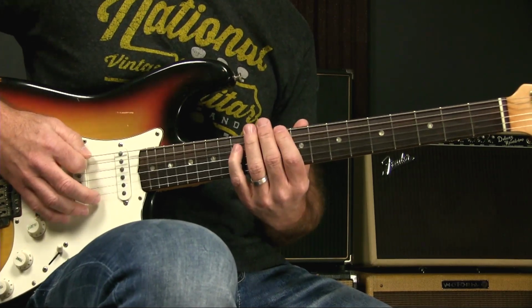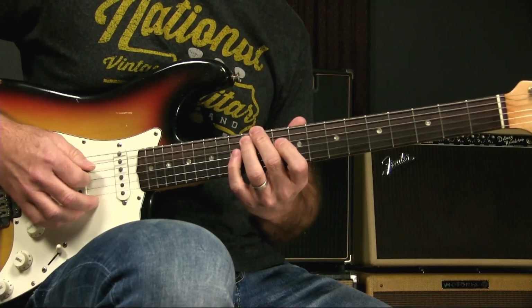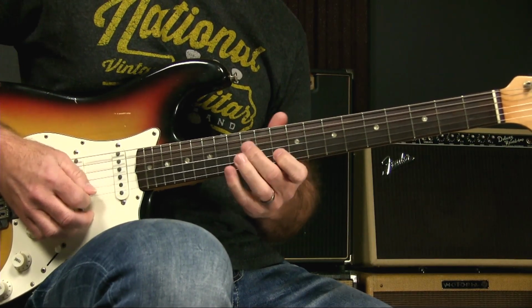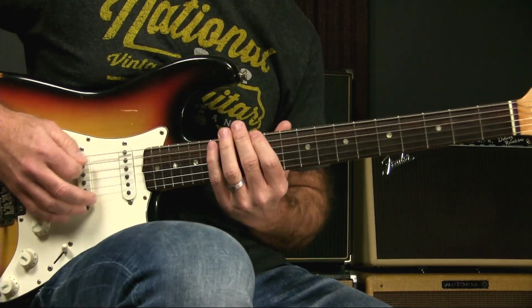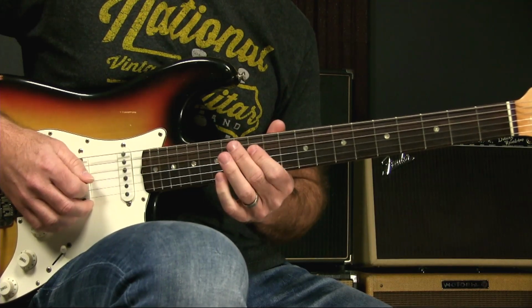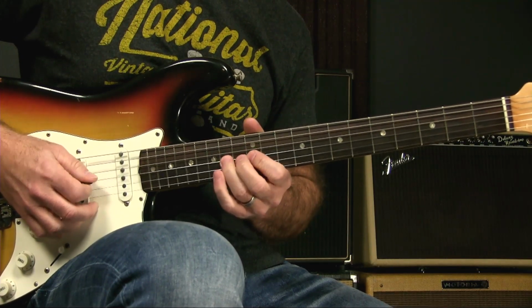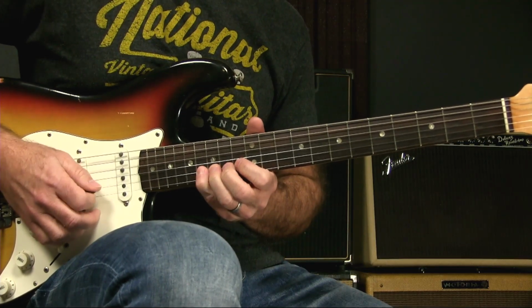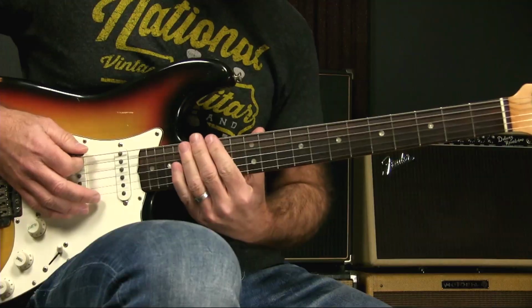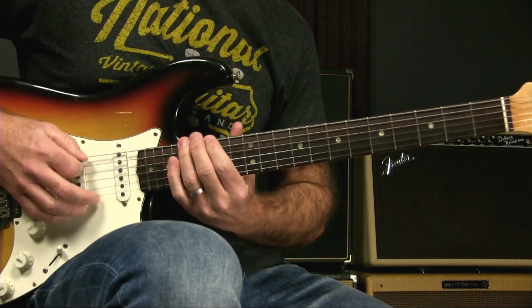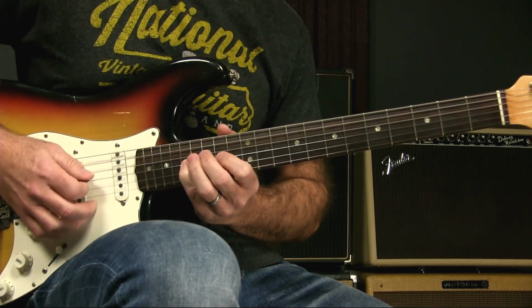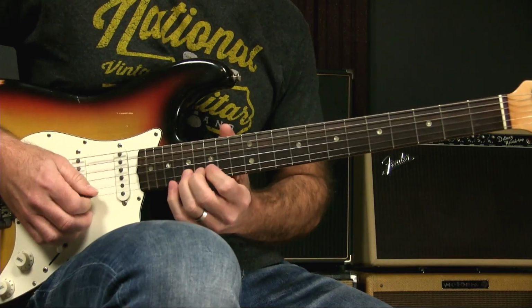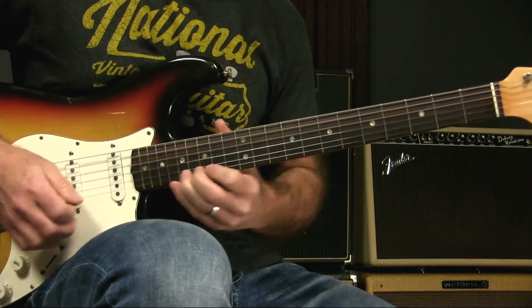Right, if you're in box 3, 4, flat 5, 5, flat 7, 1, flat 3, 4, flat 5, 5, flat 7, 1, flat 3, 4, flat 5, 5. If you're in box 4, 5, flat 7, root, flat 3rd, 4, flat 5, 5, flat 7, root, flat 3rd, 4, flat 5, 5, flat 7. Finally, in box 5, flat 7, root, flat 3rd, 4, flat 5, 5, flat 7, root, flat 3rd, 4th, flat 5th, 5th, flat 7th, root.